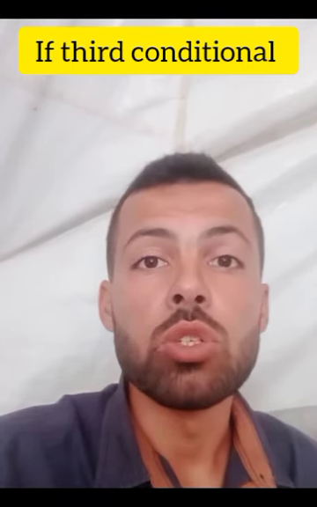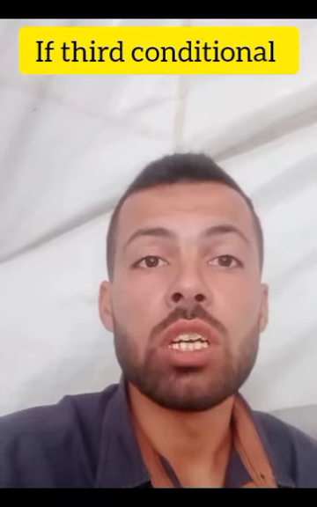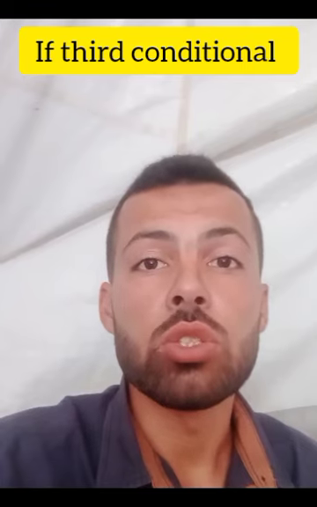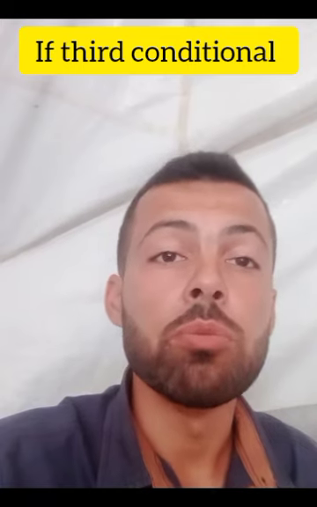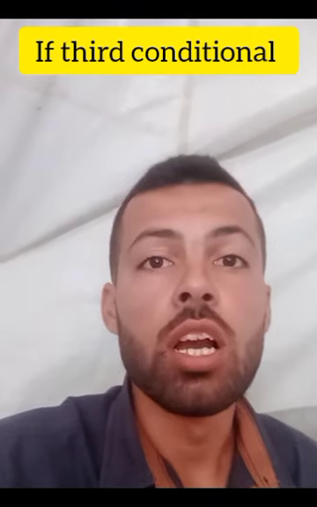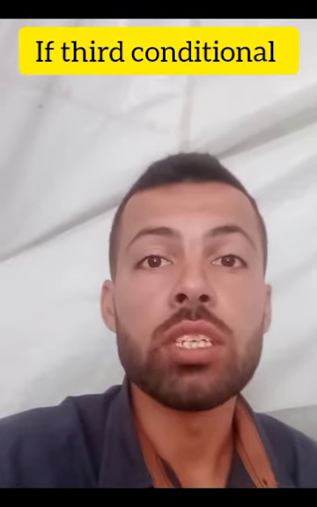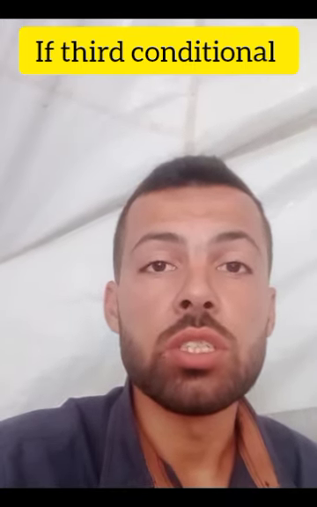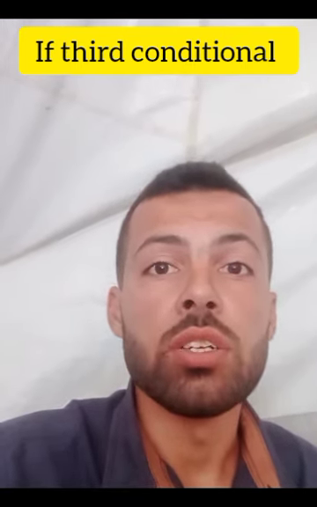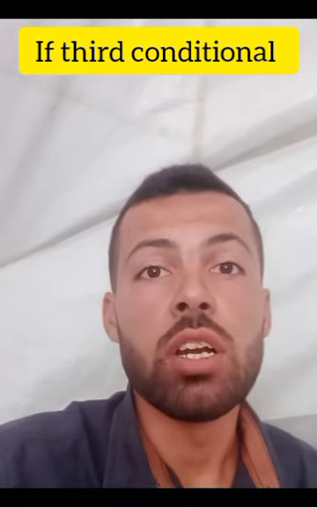The second conditional, which we use for something unreal and impossible. And last, the third conditional, which has the past perfect and the perfect conditional.